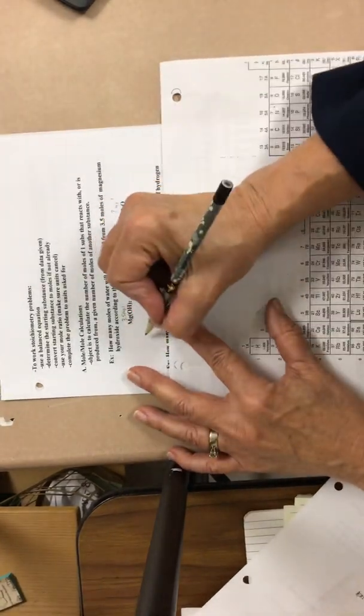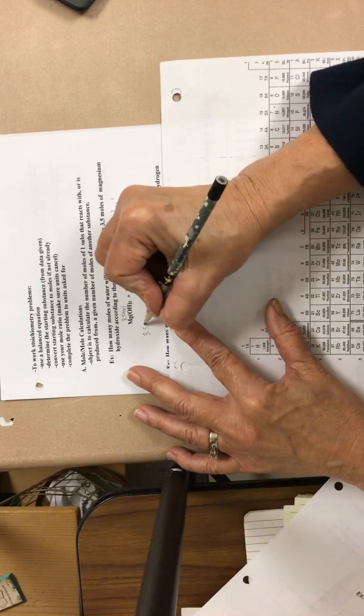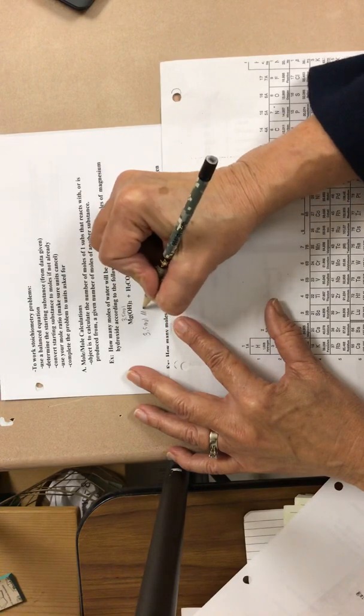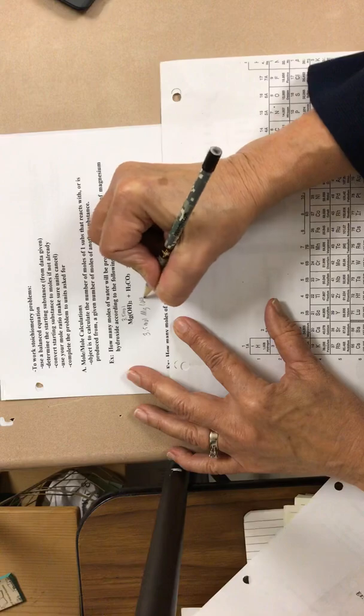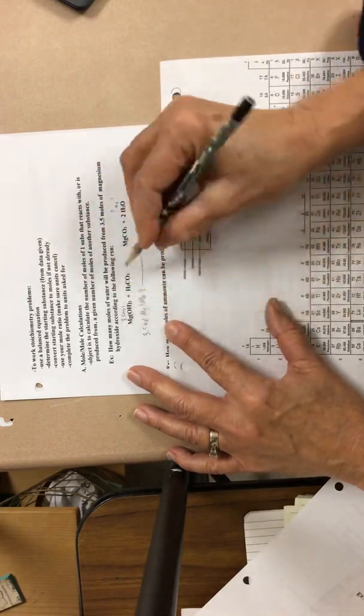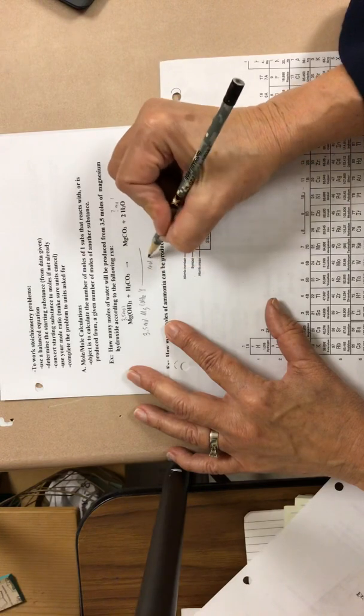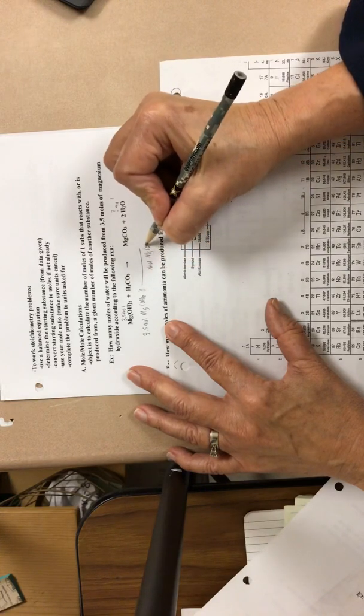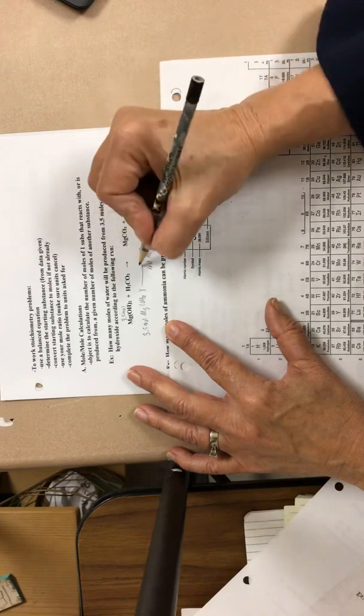So you write down the thing with the number first. So you say 3.5 moles Mg(OH)2 times a division bar. You want to get rid of moles Mg(OH)2, so you go to your balanced equation to moles water on top.